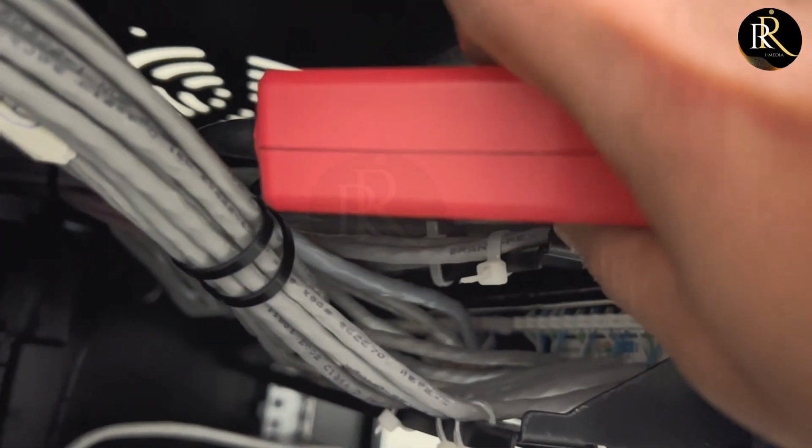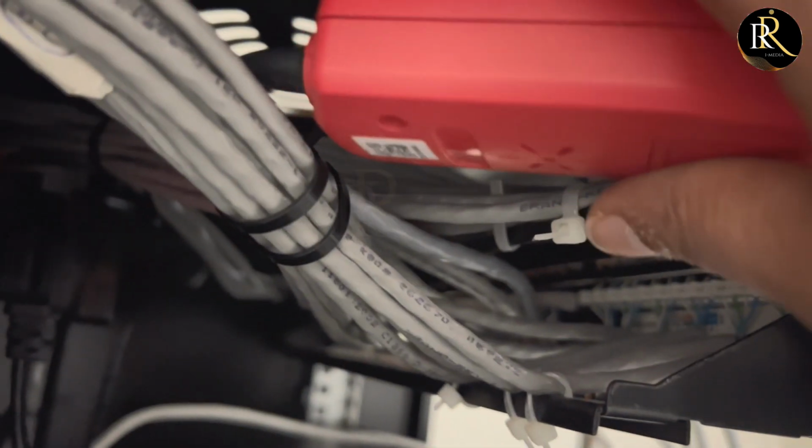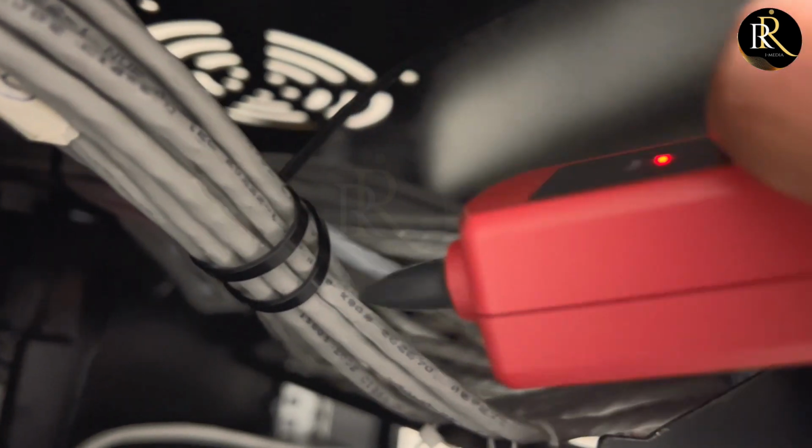So you can hear the sound. So this cable is in this section, it's near here somewhere. So we need to find which cable that is. In the patch panel I'm going to check each port.